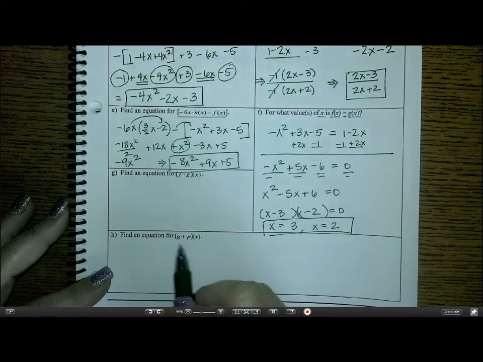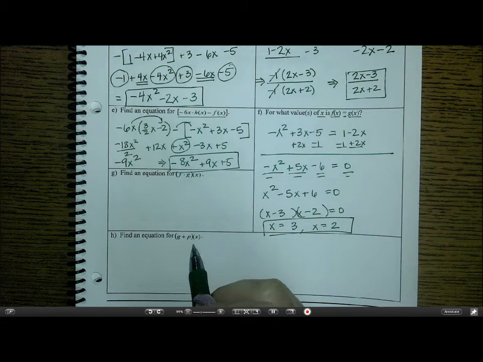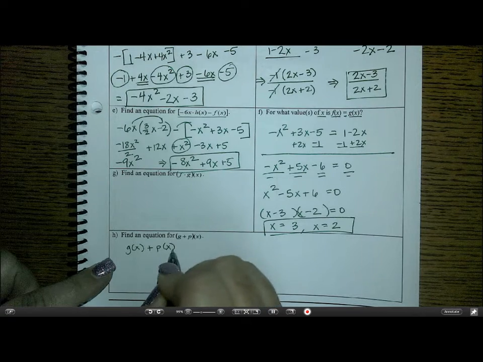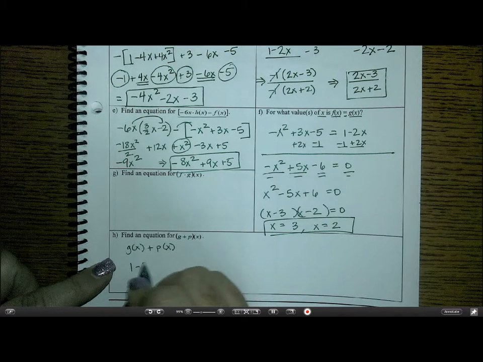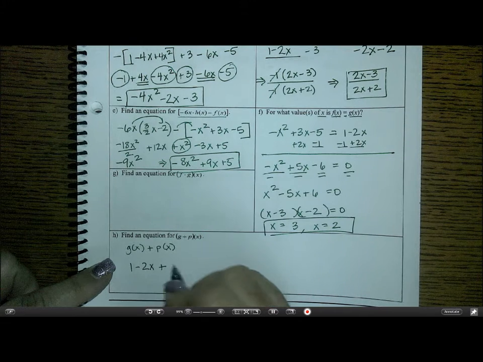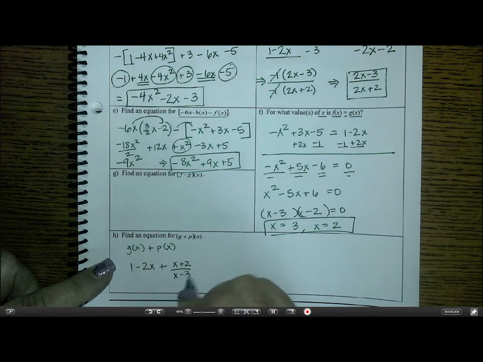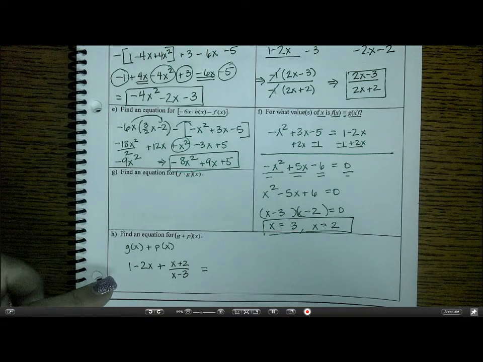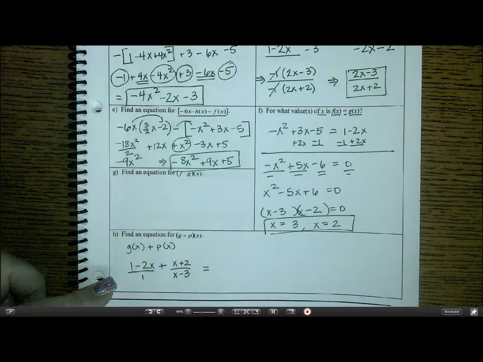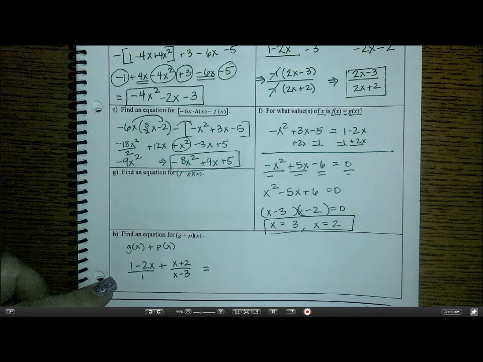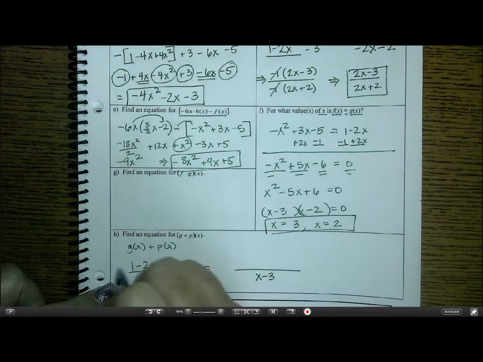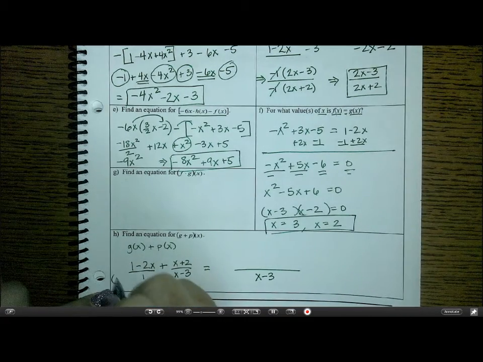All right, last one, g plus p of x. So this is just saying we're going to take the g function and add it to the p function. The g function is 1 minus 2x plus x plus 2 over x minus 3. This is good algebra review because we need to get common denominators. So what you could do is put this entire quantity over 1, and our common denominator is going to be x minus 3. So this function right here needs to be multiplied by x minus 3.